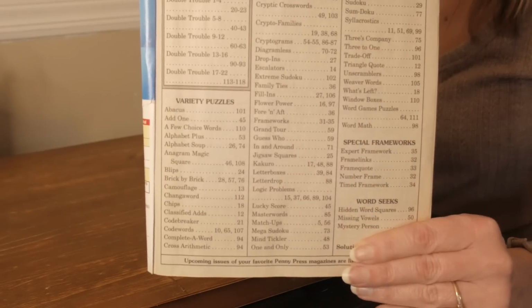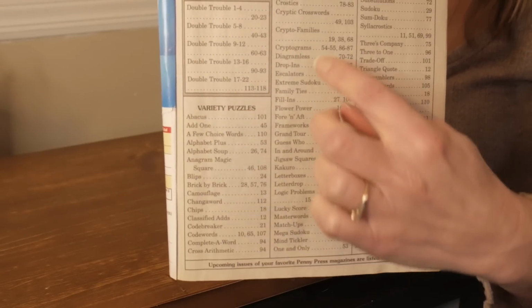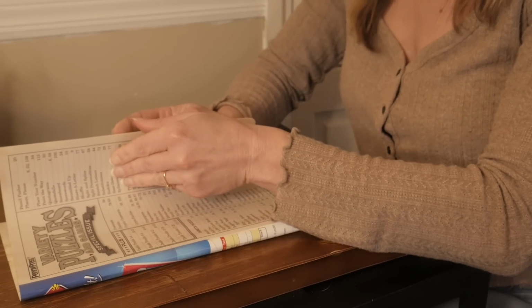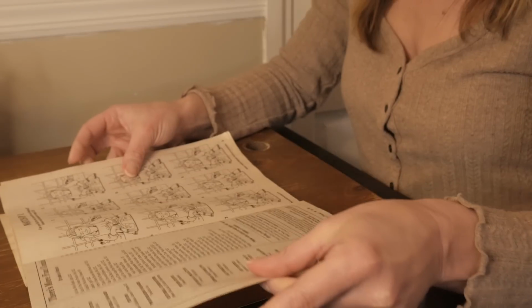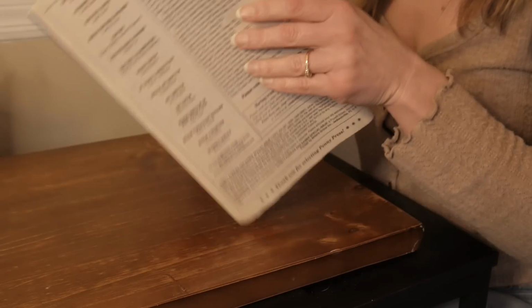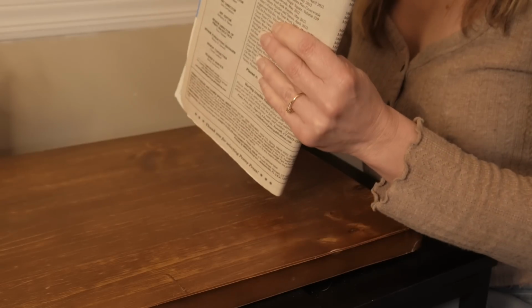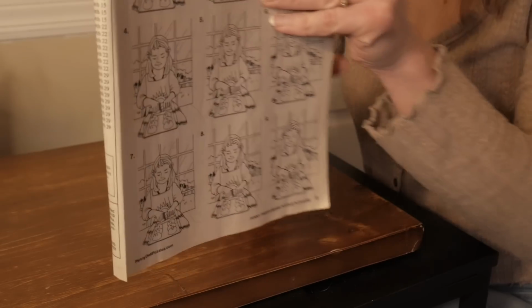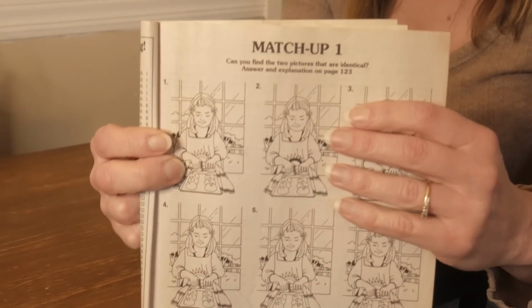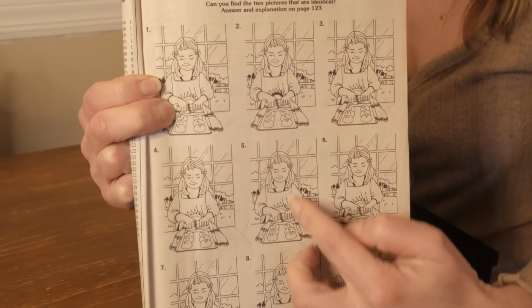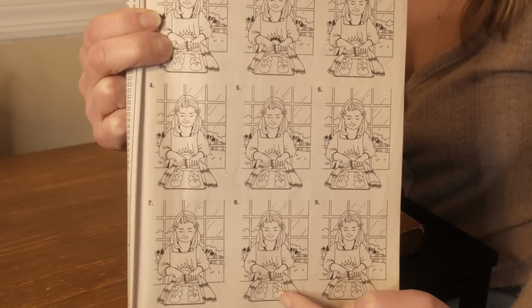See there, and all these columns here. Okay. So I'm not going to do the puzzles, but what I'd like to do is just show you what they are and read the directions at the top for how to complete it.